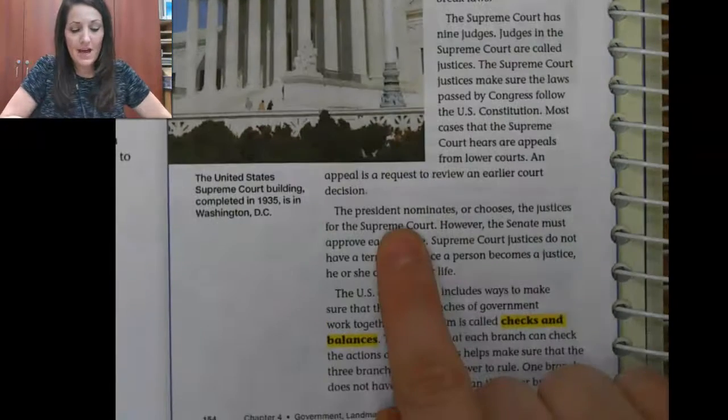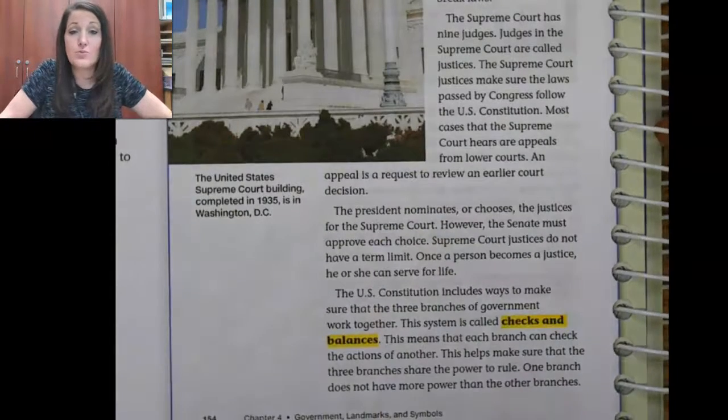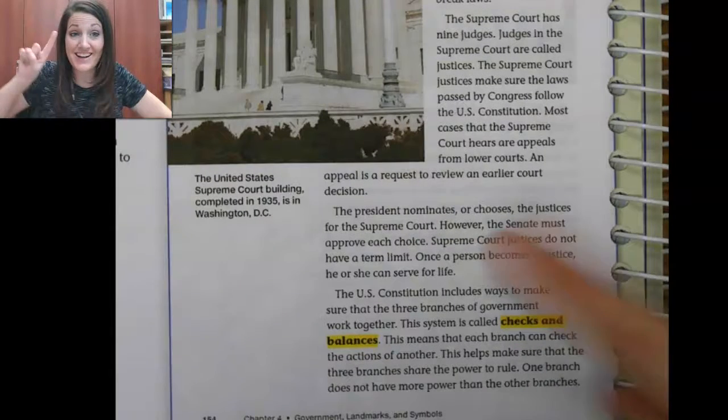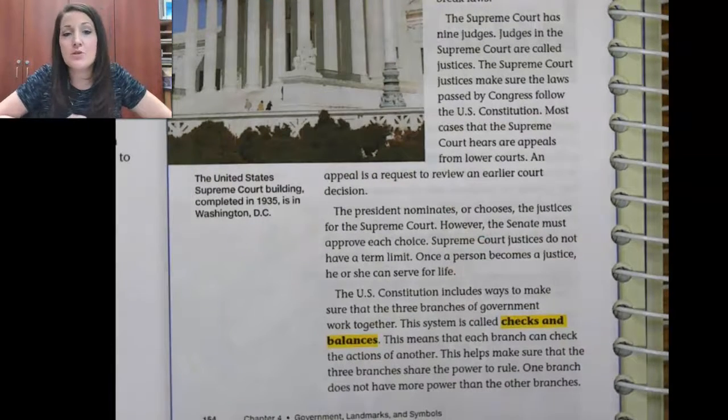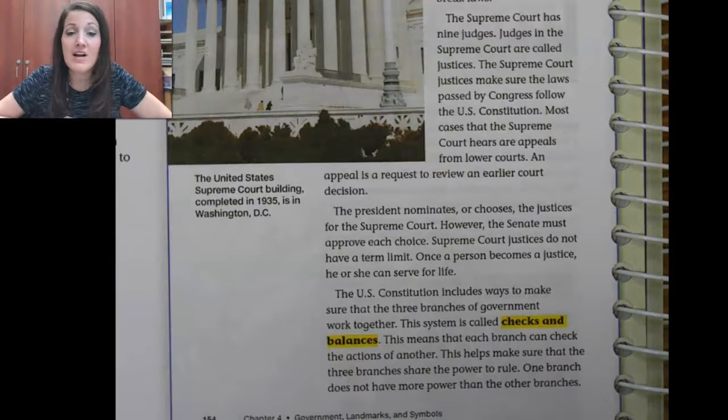The president nominates, or chooses, the justices for the Supreme Court. However, now it's a contrast word, however, that means there's something different. The Senate must approve each choice. Supreme Court justices do not have a term limit. Once a person becomes a justice, he or she can serve for their whole entire life.